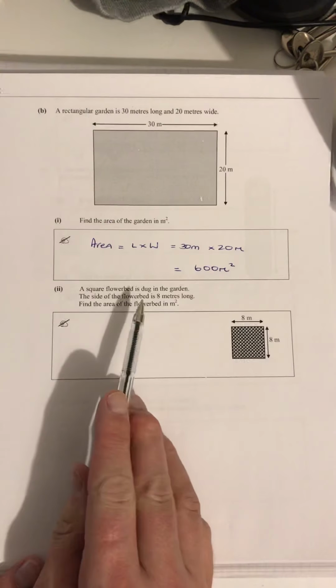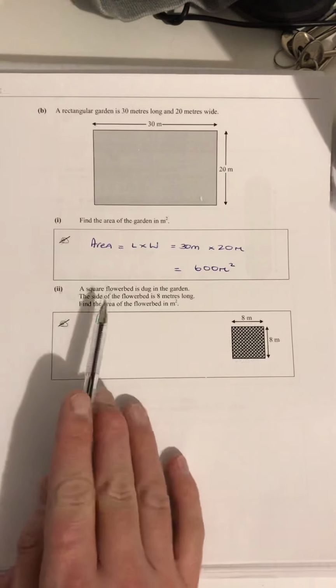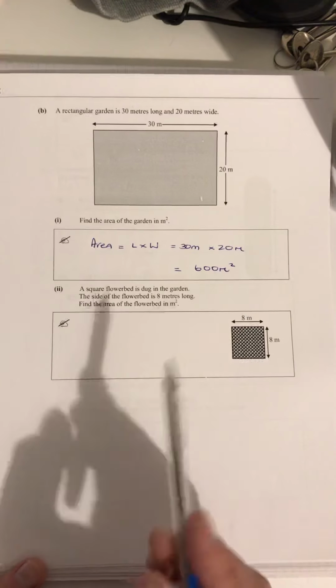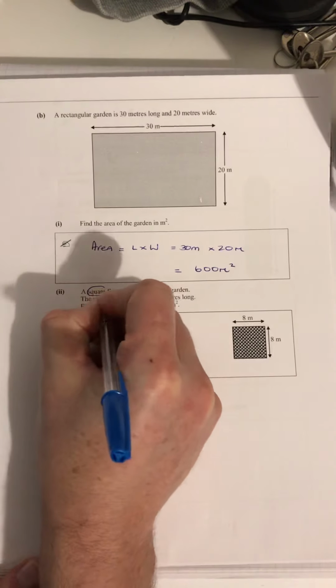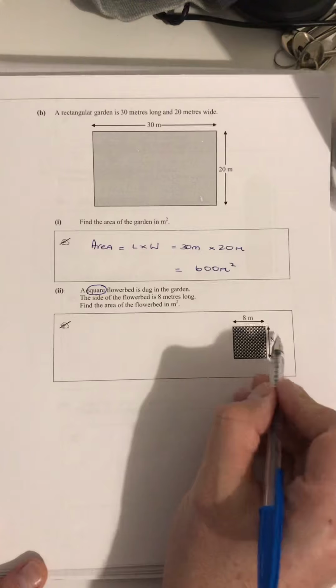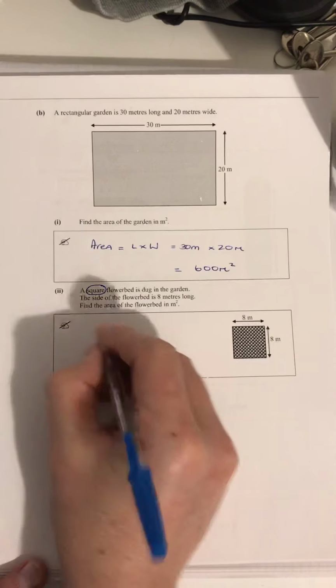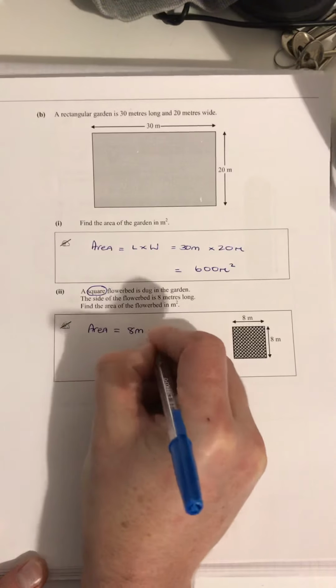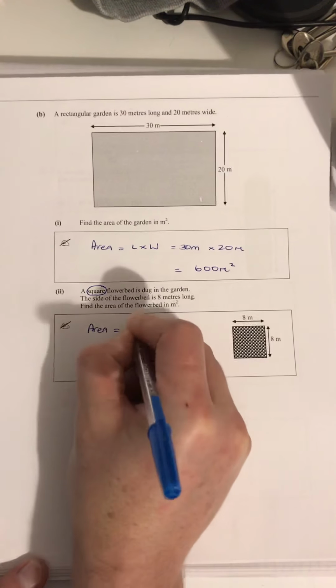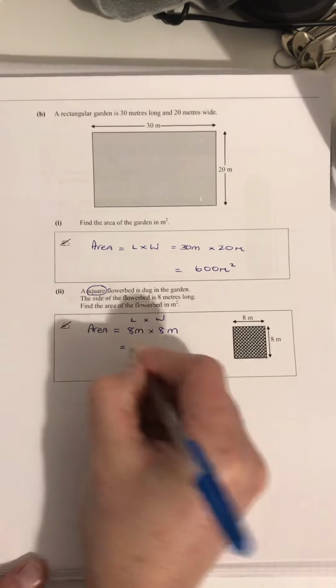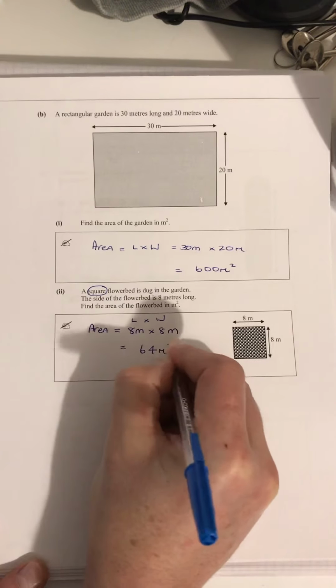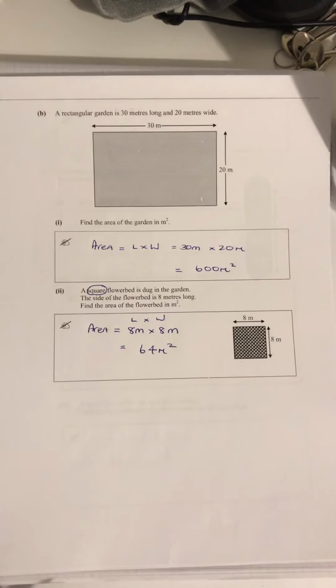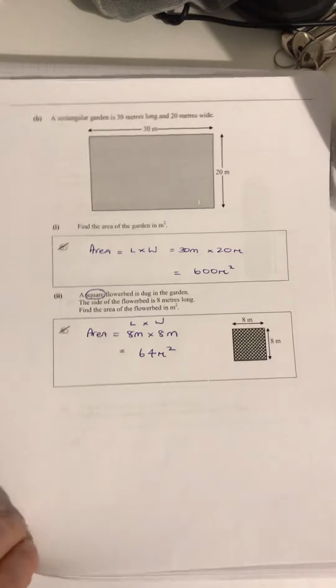So a square flower bed is dug in the garden. The side of the flower bed is 8, so it's the shape of a square. So in a square all the sides are the same. So find the area. Well, the area will be equal to 8 meters by 8 meters, length by width, which is equal to 64 meters squared. Okay, so that's a bit more area for you.